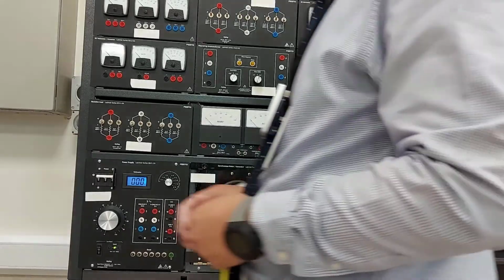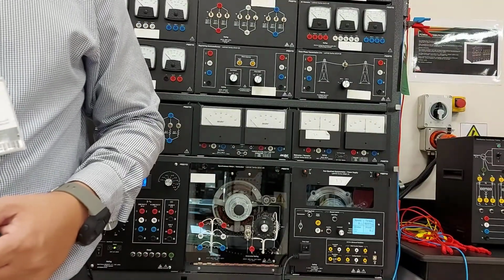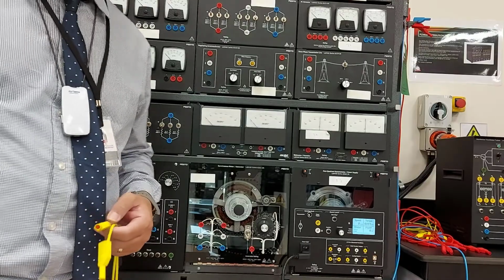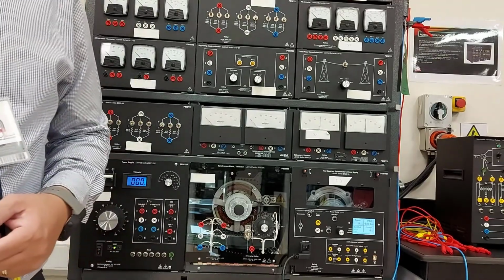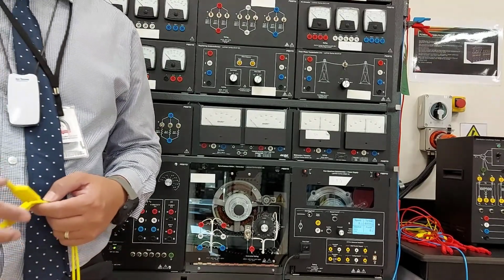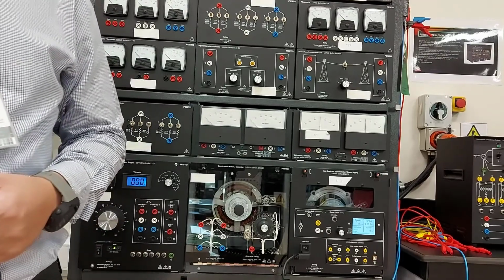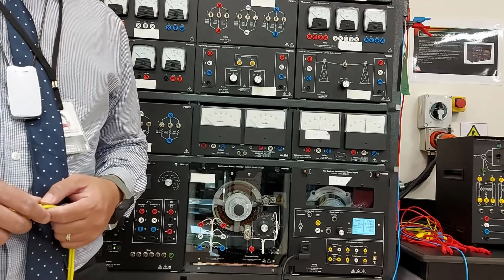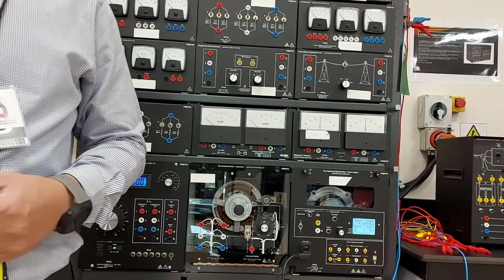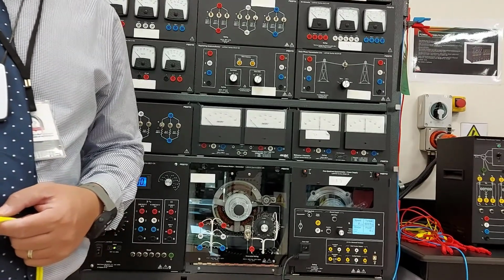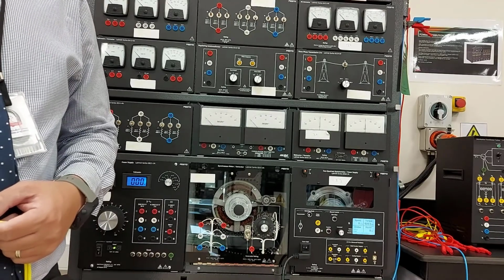Today's laboratory is all about the synchronous motor as a variable inductance and capacitance. The main objective of this experiment is to observe how a synchronous motor can act as a variable inductance or capacitance, and to obtain the DC current versus AC current characteristic curve for the synchronous motor.